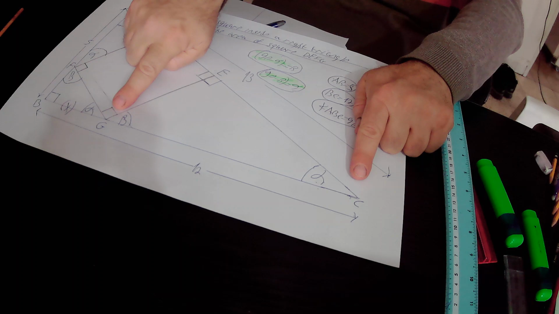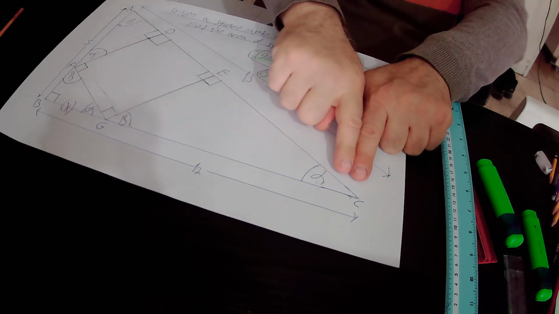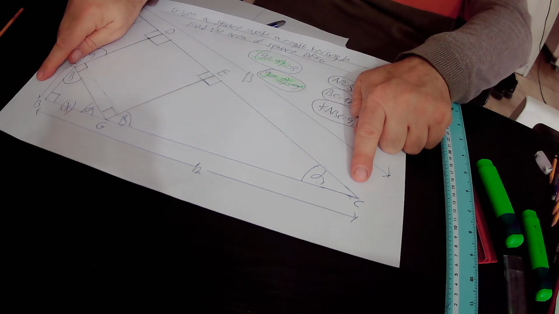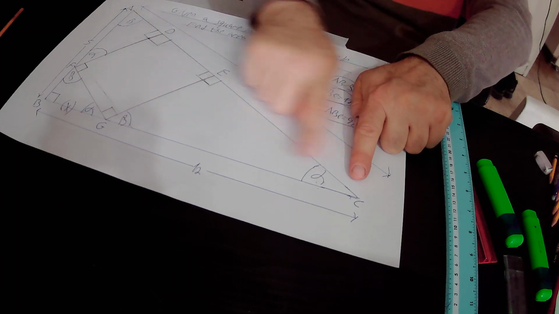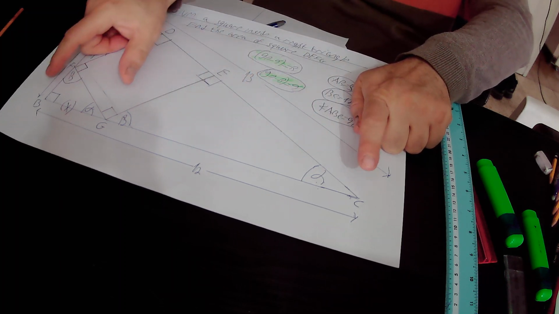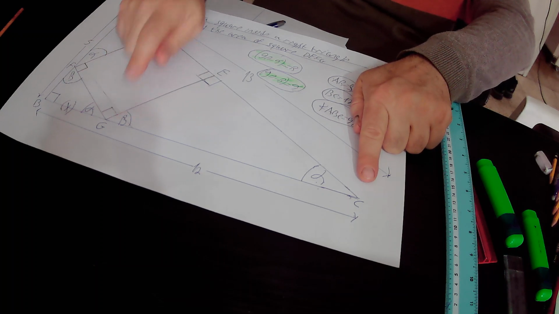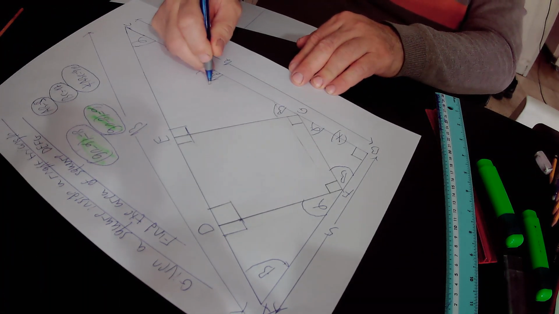From the drawing it is very easy to see that GC equals BC minus BG. So GC equals BC, that is 12, minus BG, that is x. So in total, GC equals 12 minus x. So I write it down. GC equals 12 minus x units in its length.